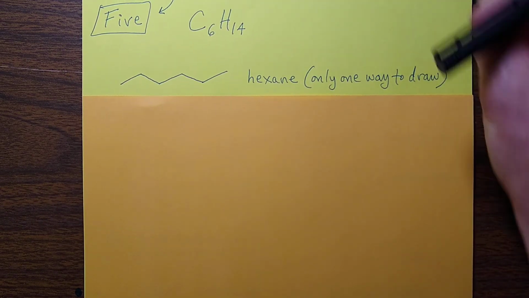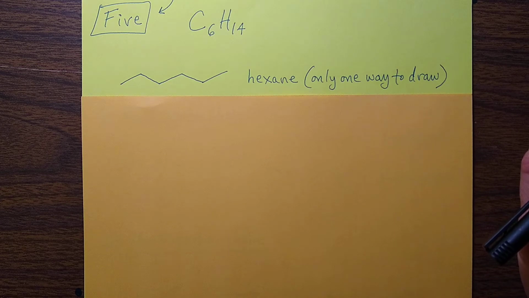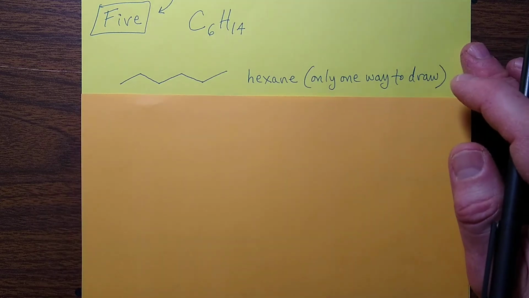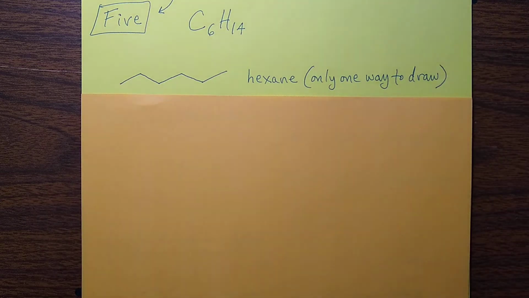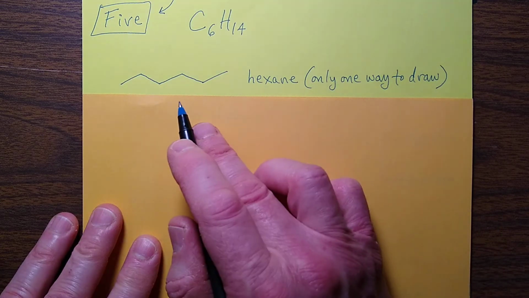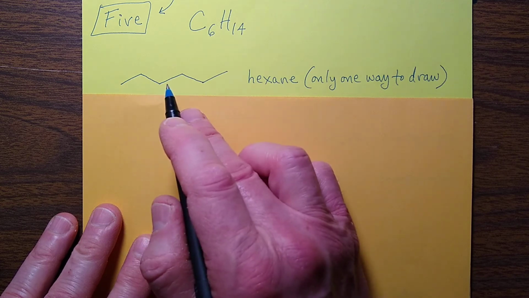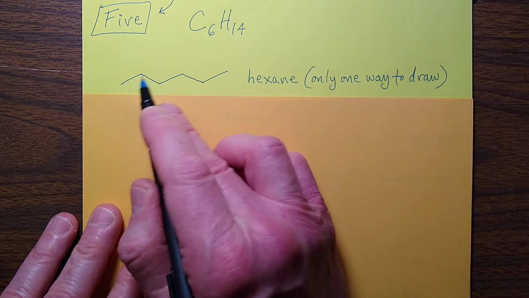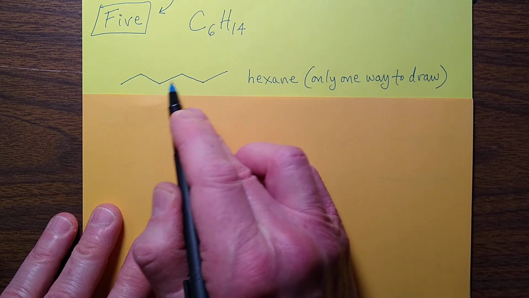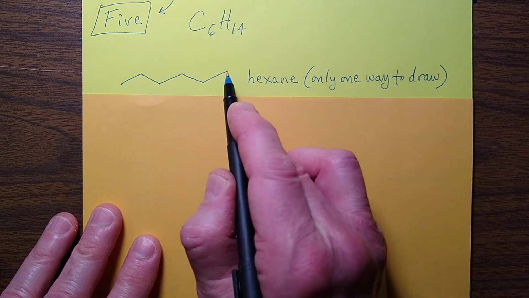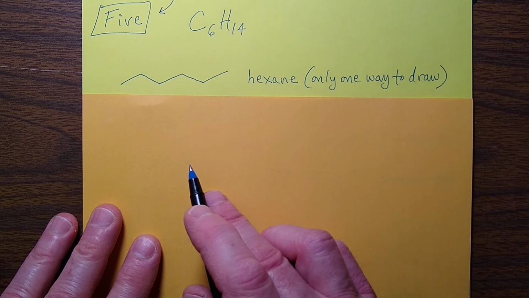So clearly the most simple one is going to be the straight chain. Now notice I'm going to start to draw these now as line drawings. So again, if you don't like the way I'm doing it, you're going to have to write these out yourself. CH3, CH2, CH2, CH2, CH2, CH3. That's what that means.